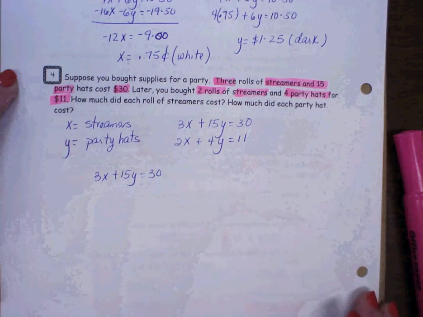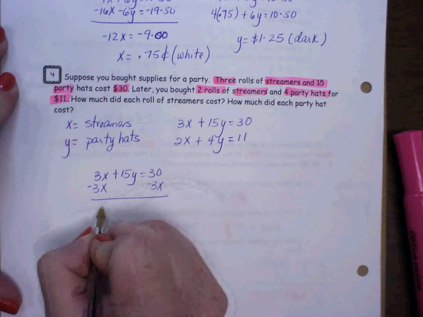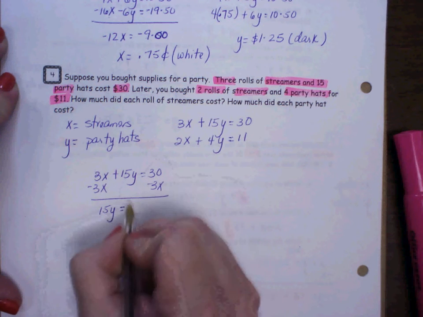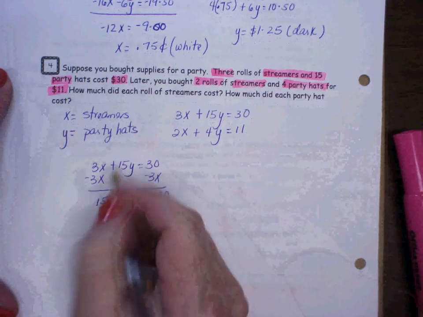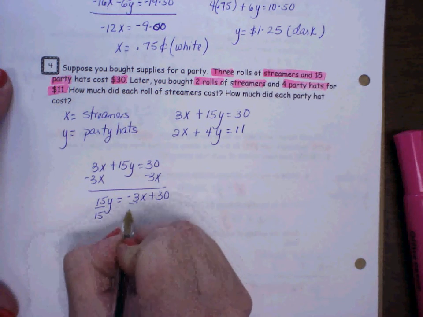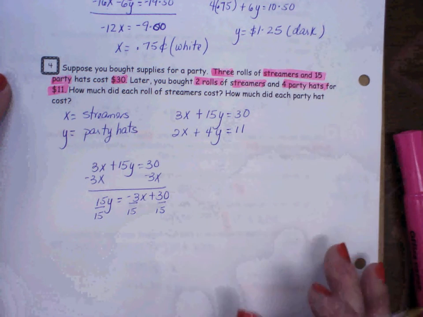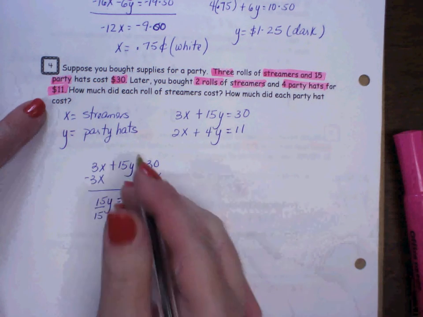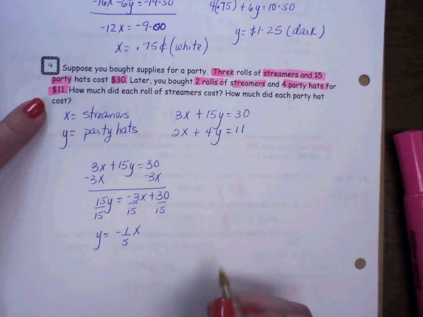Alright, so minus 3x, 15y equals negative 3x plus 30, divided by 15. So y equals negative 1/5 x plus 2.